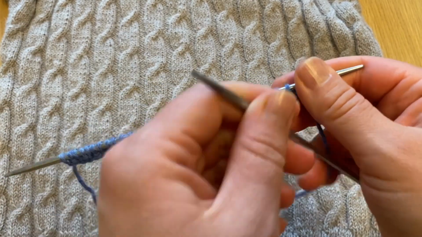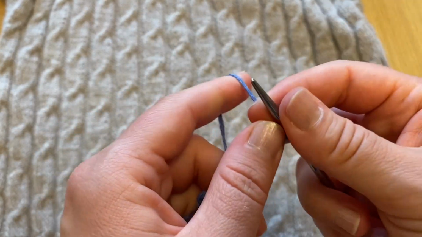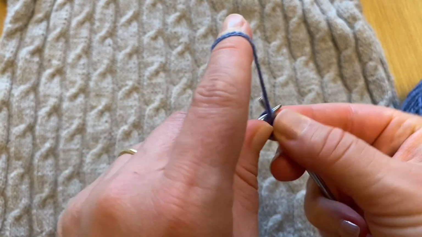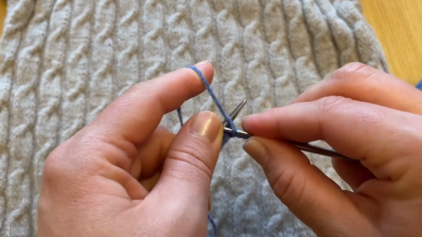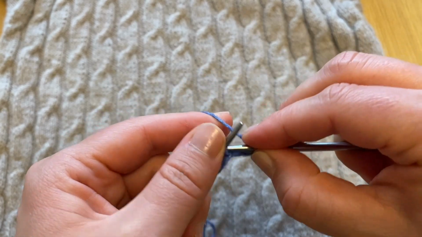So now turning the needle over to the right side. On the right side, we knit the stitches as we see them. First 3 purl stitches and then our knit stitches.